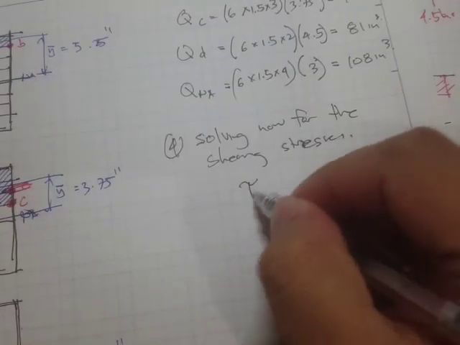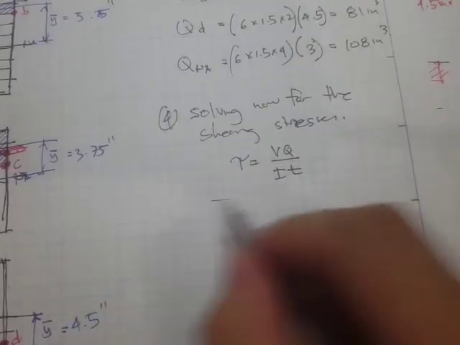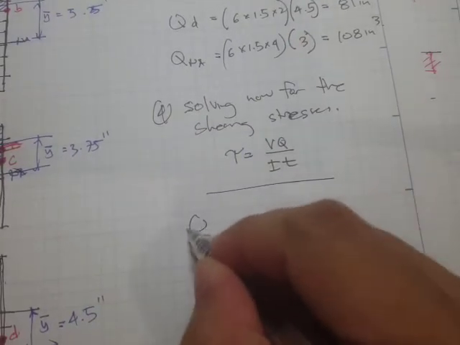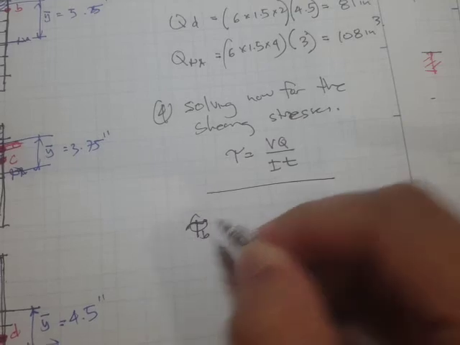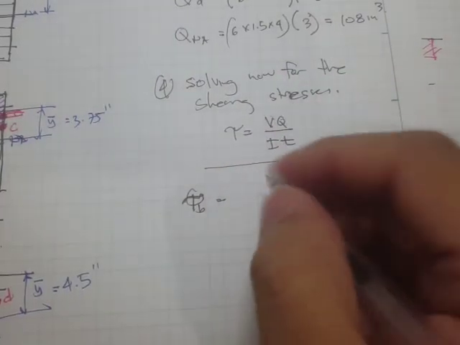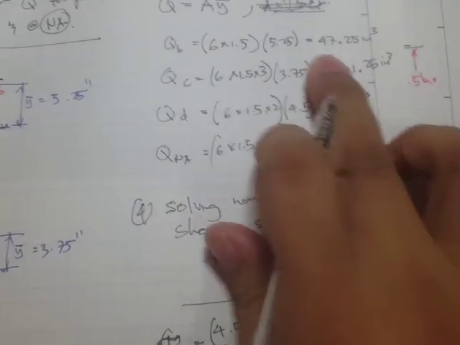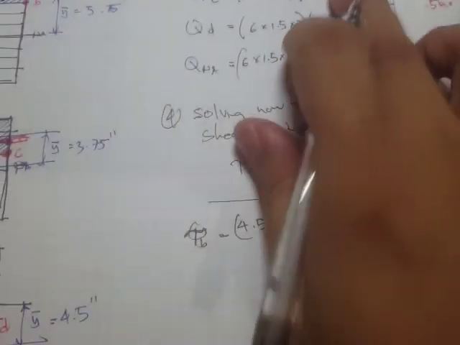Shear stress is equal to VQ all over It. That's our working equation. So the shear stress at B is equal to, what's our V? That's just 4.5, and our Q is 47.25.